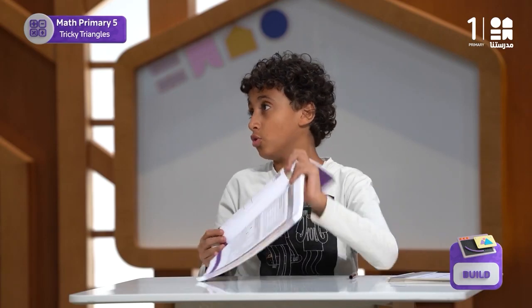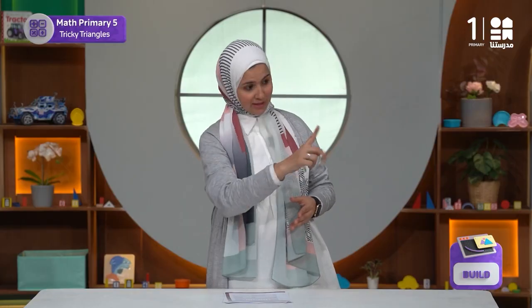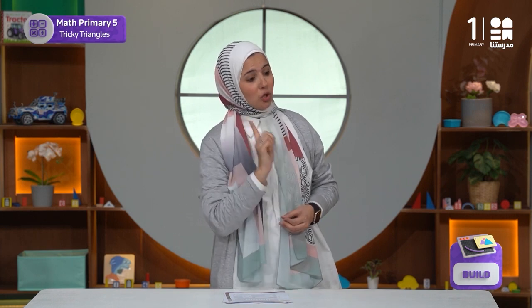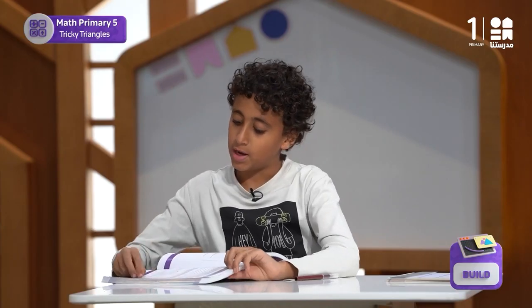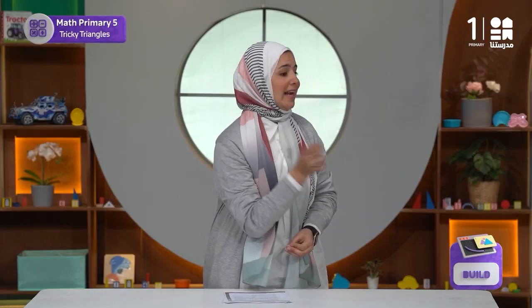Now, if I ask you to answer question 4 as well, can you please tell me what you found in question 4? They are 2 equal sides. Can you please show our friends at home? Okay, 2 equal sides. So what are the measures that you found? 3 and 3 and 5. Thank you. Great work.